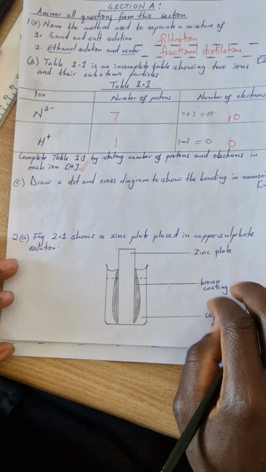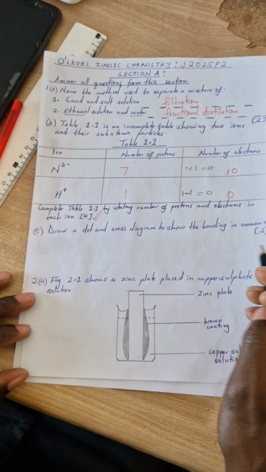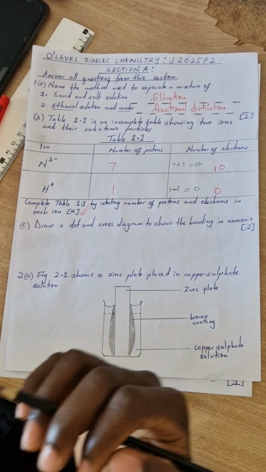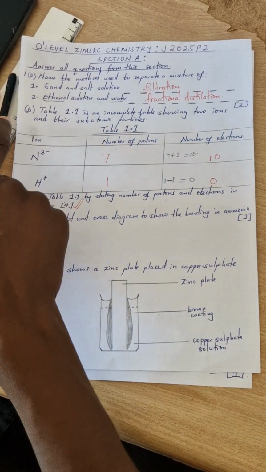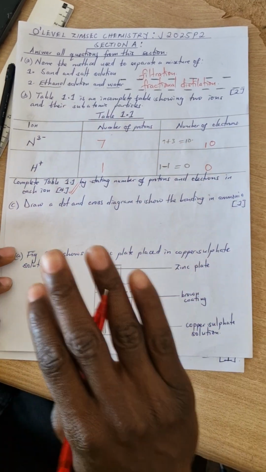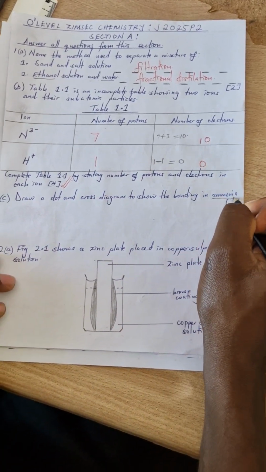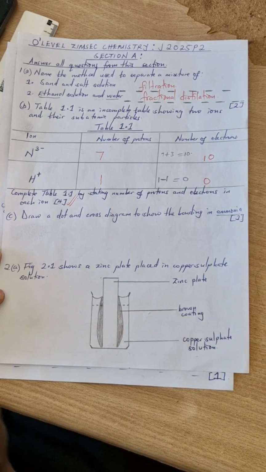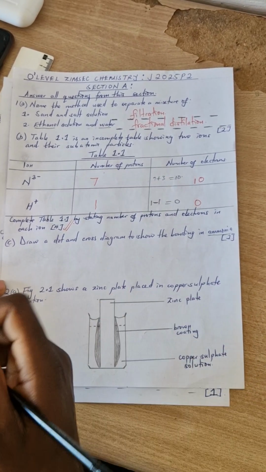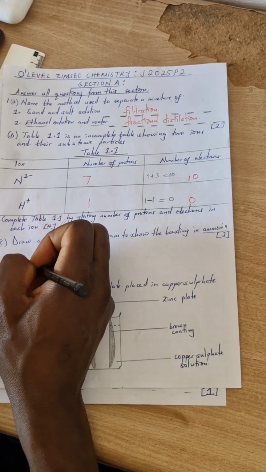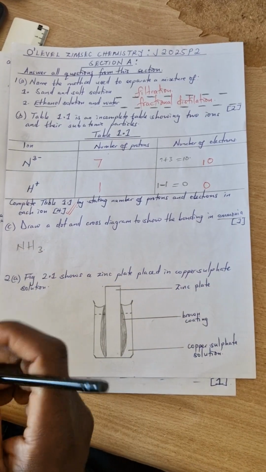Right, this part. Part C is saying draw a dot and cross diagram to show the bonding in ammonia. Whenever you see such questions, the first thing to do is to smile, because this is very, very easy. We have to hurry up. So ammonia, you have to know the chemical formula, which is NH3, meaning to say the nitrogen atom is surrounded by 3 hydrogens.